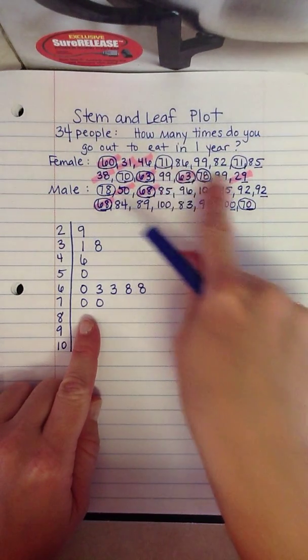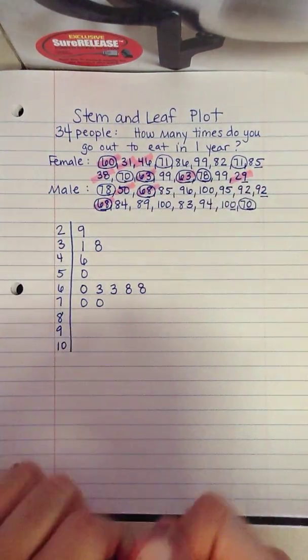Next, I should have my 2 1s. And then I should also have 2 8s.